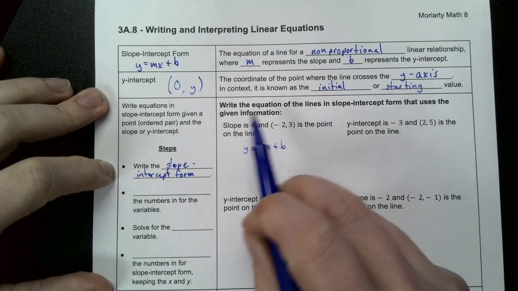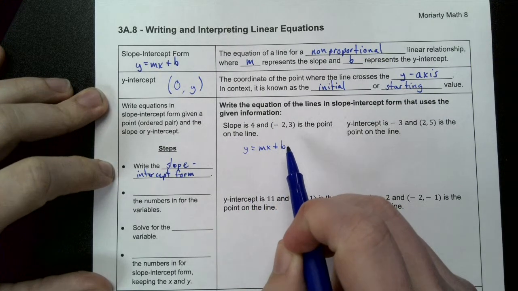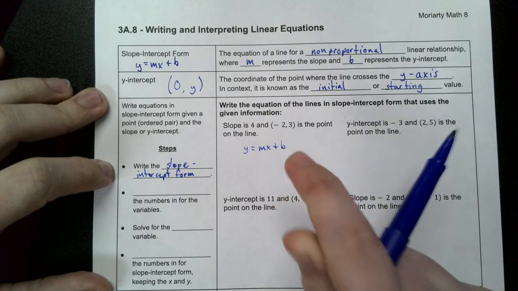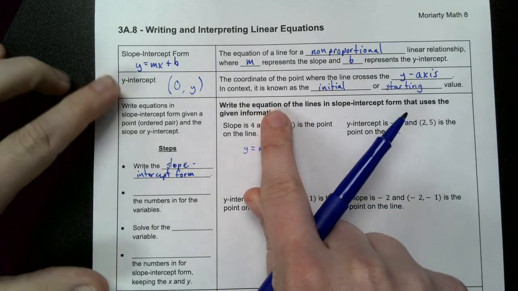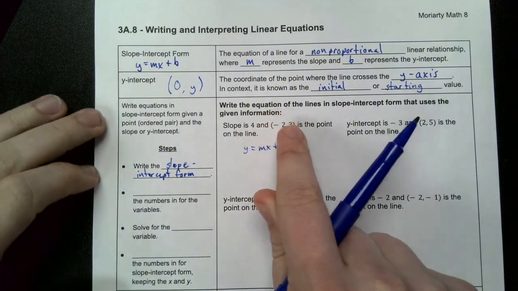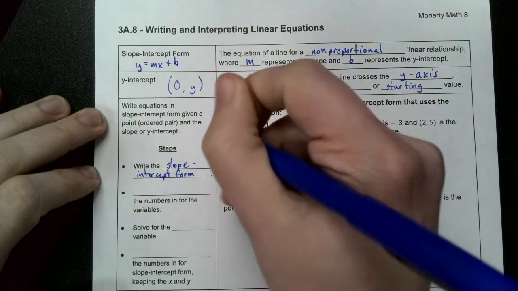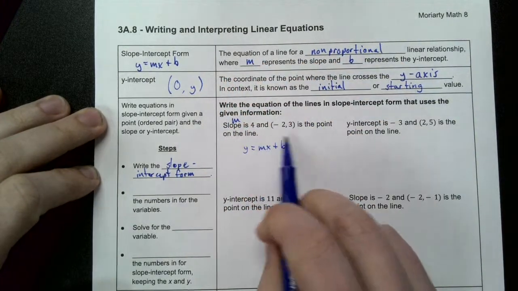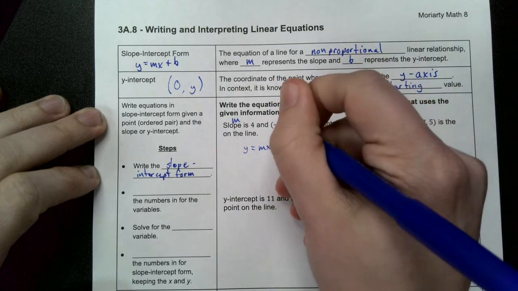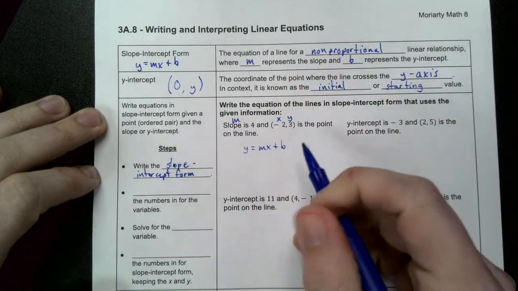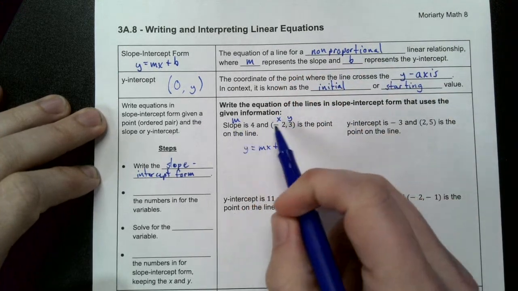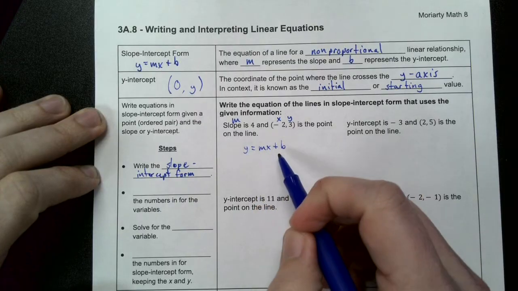However, in this problem, we're trying to write the equation in this slope-intercept form. So what do we know? The slope is m, and in this case, this is a point, so this would be our x and our y. So you can take this information and substitute it in down here.